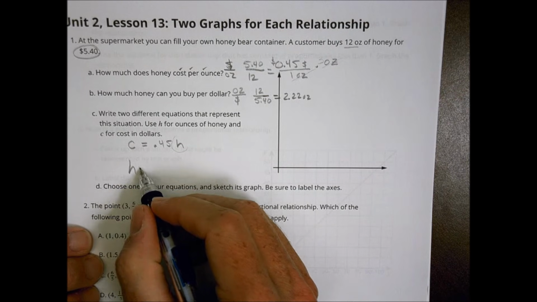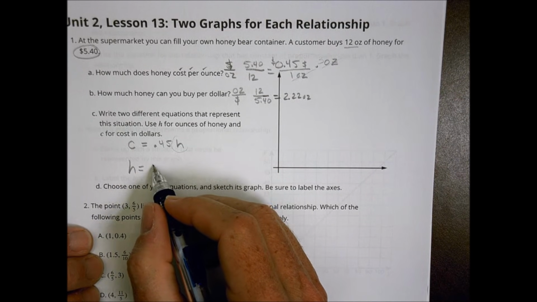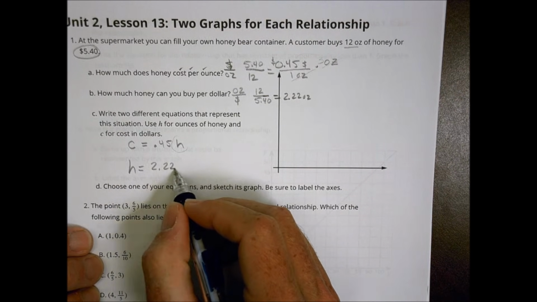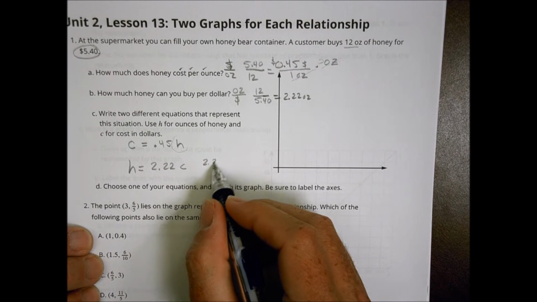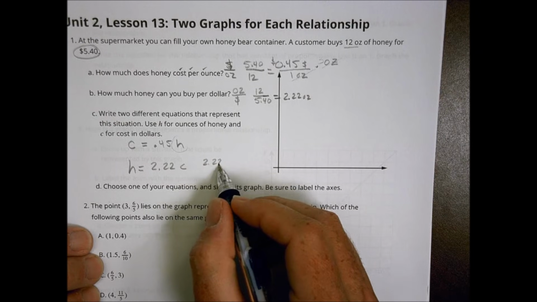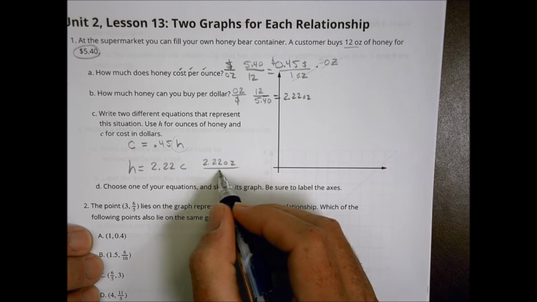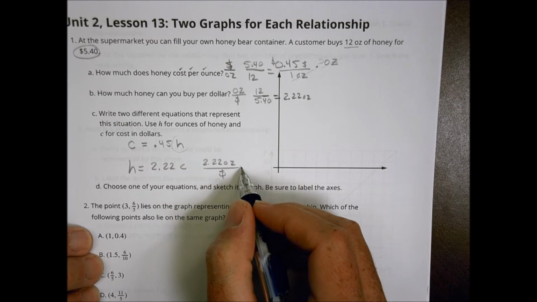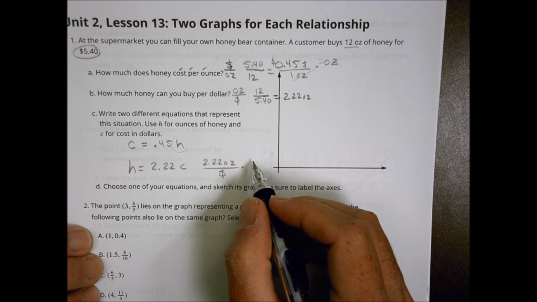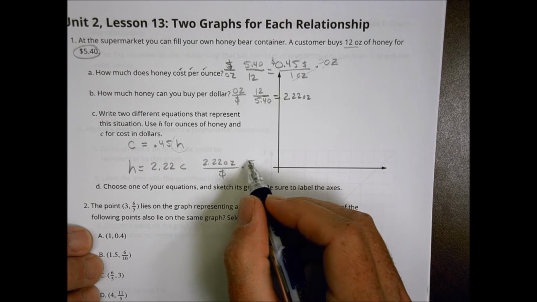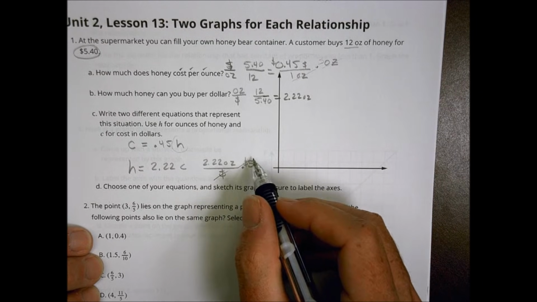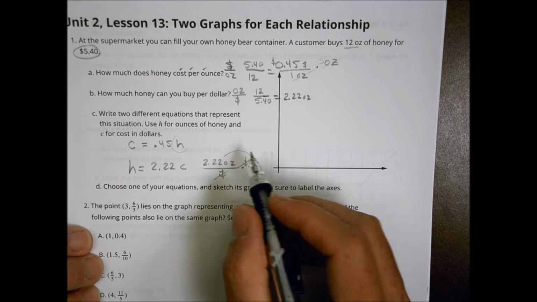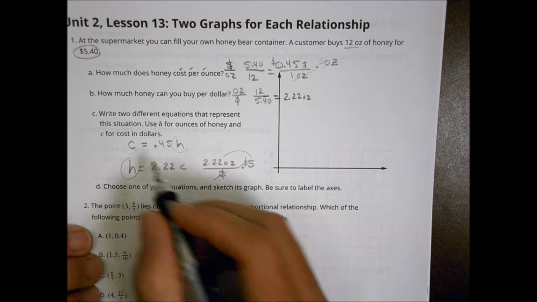I do the same thing here for the honey one. The honey will be the other value. Honey is going to be equal to 2.22 times the cost. And again, this is 2.22 ounces per $1, right? And if I said I had $5, what's going to cancel out is going to be the dollar signs, and we're left with just 5 times 2.22 ounces to tell me how much honey is left.